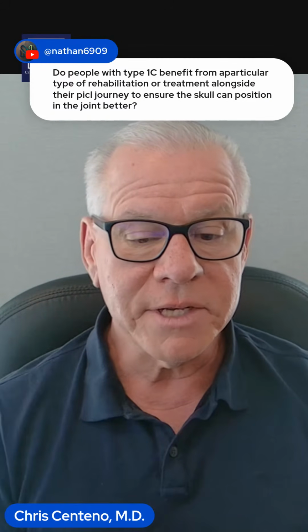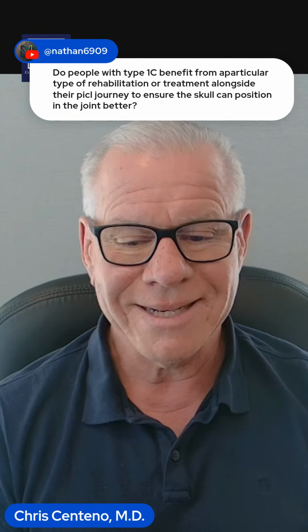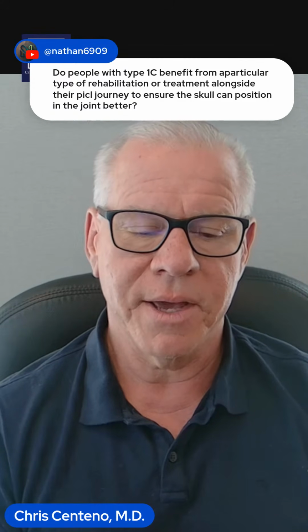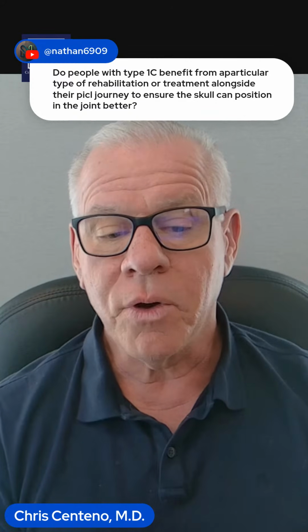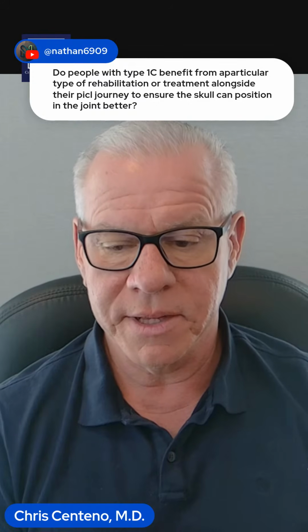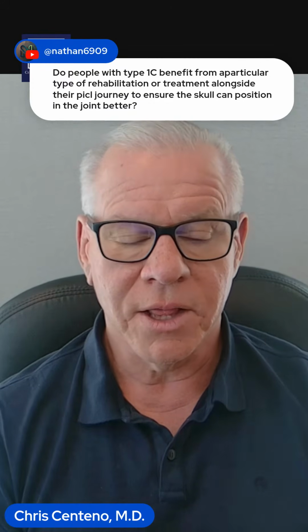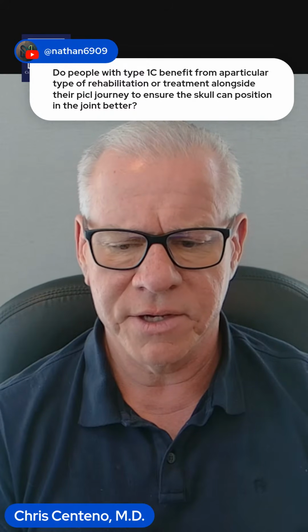Nathan, do people with type 1 benefit from a particular type of rehabilitation or treatment alongside their PICL journey to ensure the skull can position itself in the joint better?